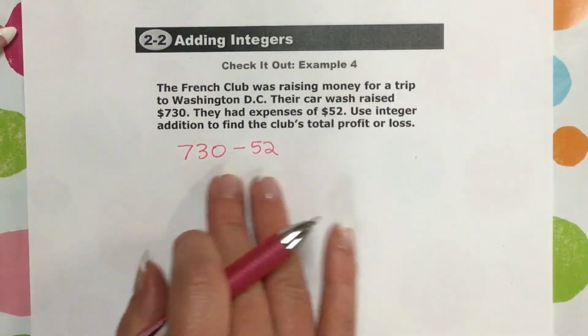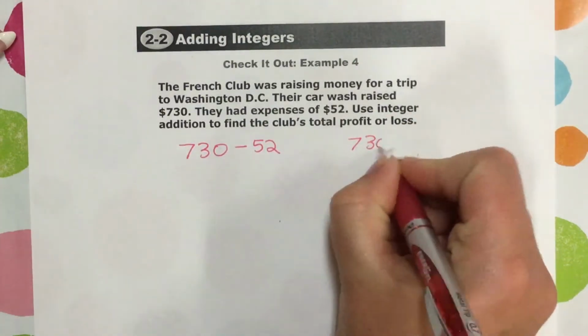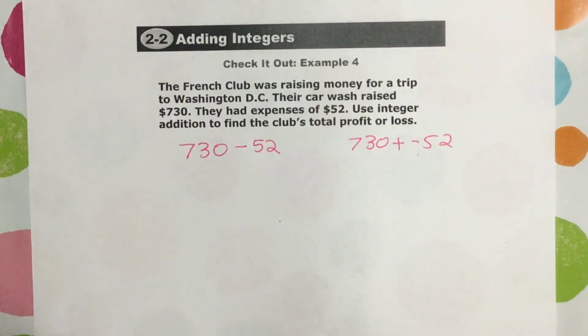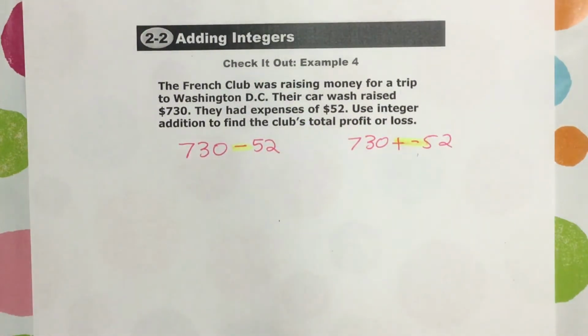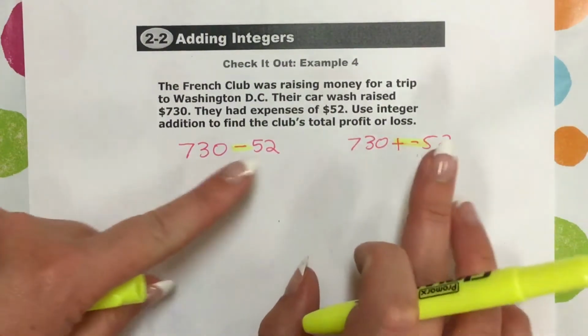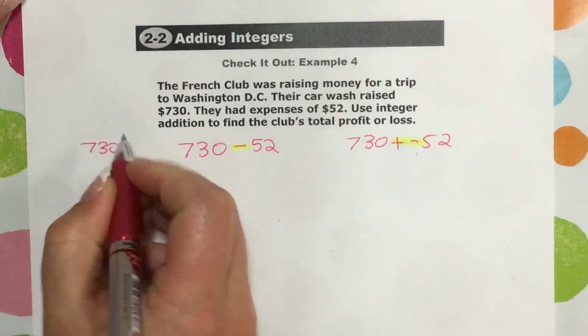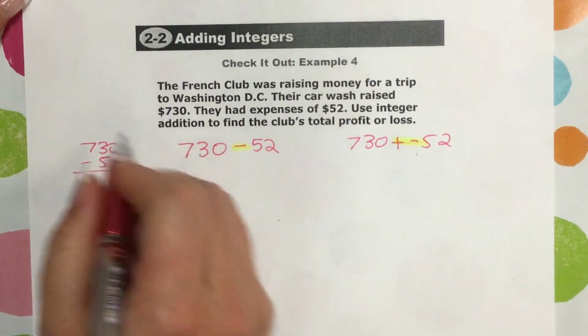So here we go, we have to use integer addition. Another way you could write this, some people might write as 730 plus a negative 52. But what we talked about is these two things mean the same thing. The bottom line is that 730 is positive and 52 is negative. So we have a positive and a negative number. The signs are different, so we take the difference. What's the difference between 730 and 52? I'm just going to do a little subtraction over here on the side.